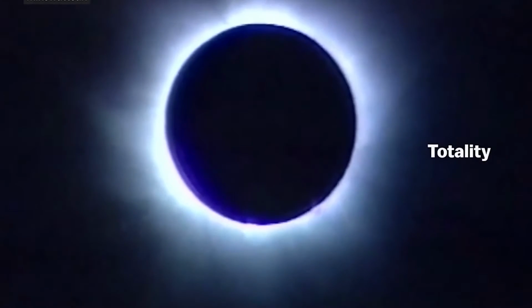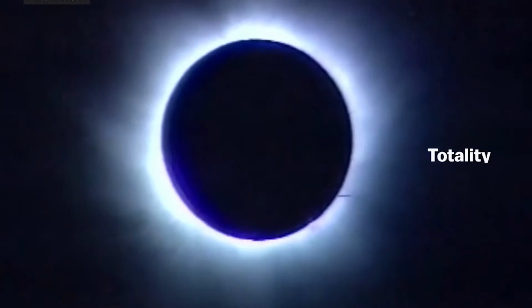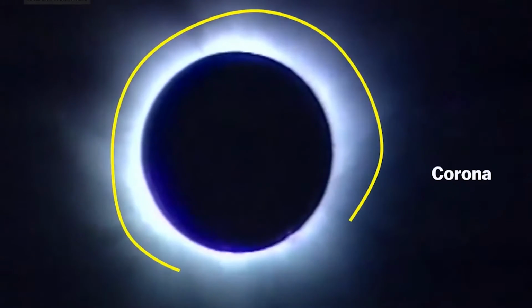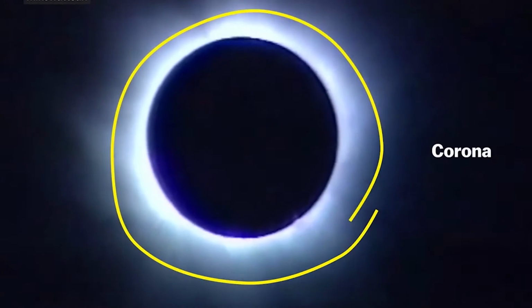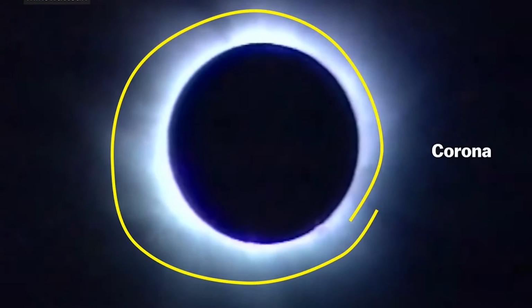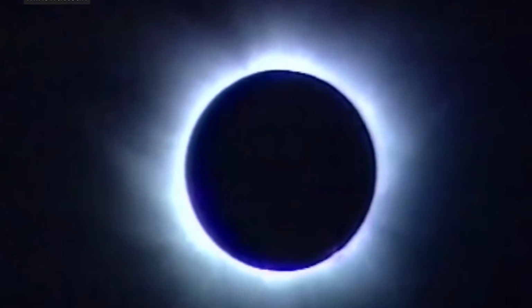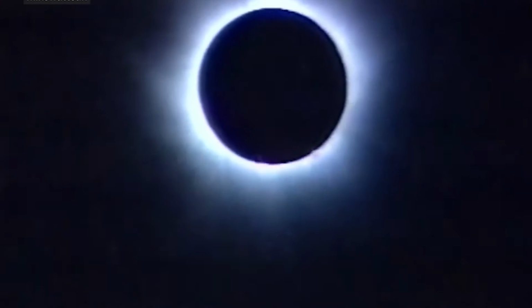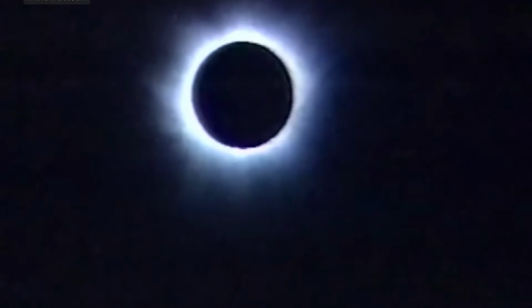During totality, it becomes dark enough to see bright stars and planets. The outer atmosphere of the sun is called the corona. It is seen around the black disk of the moon covering the sun for a few breathless minutes. We see one of nature's greatest light shows.